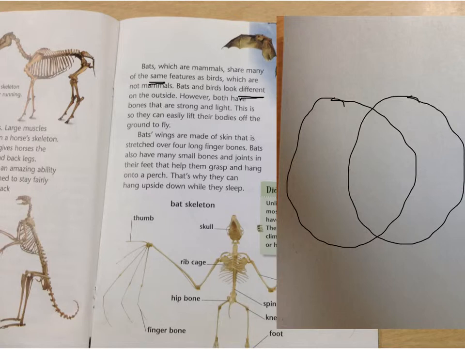It says bats, which are mammals, share many of the same features as birds, which are not mammals. So I already know I'm going to be comparing birds and bats. And I already have my first contrast: birds are not mammals and bats are mammals. So I'm going to just put that in my chart.